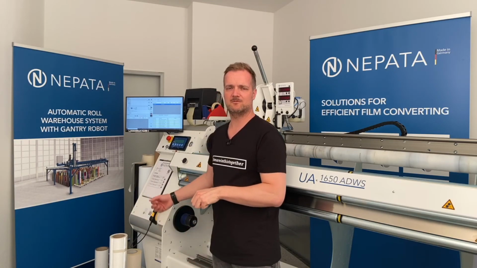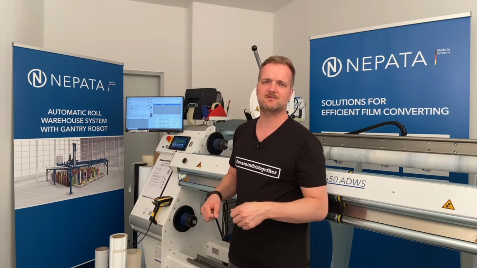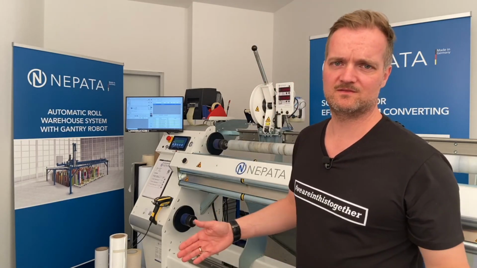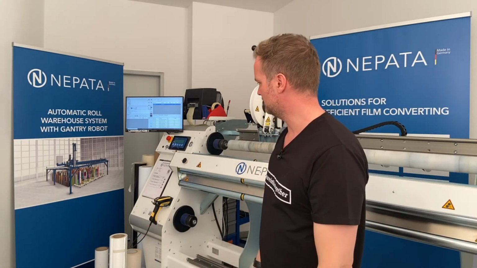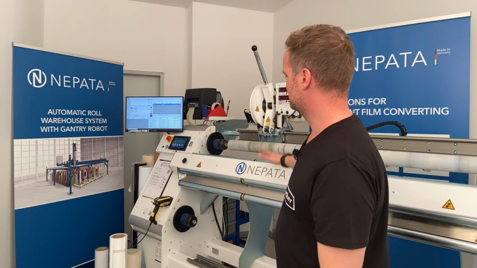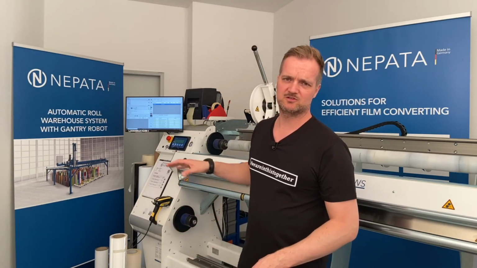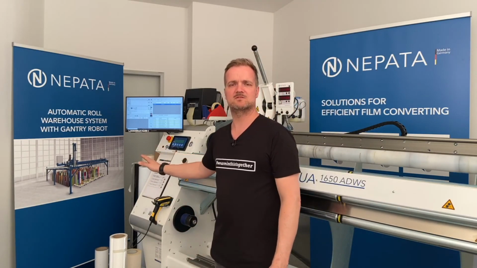Then the operator of a machine can just pick a trolley with all those rolls he needs for at least one order, maybe even more than one order combined on one trolley. He can perform all these converting jobs, put the remaining rolls back on this trolley and just push the trolley back into the gantry robot system.